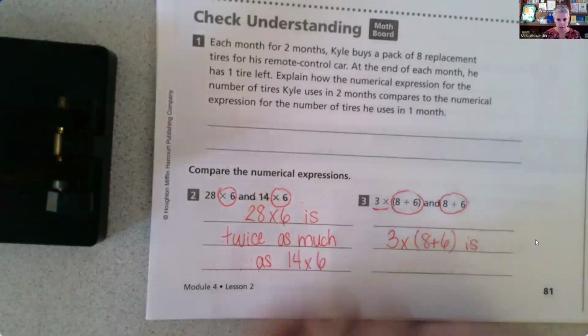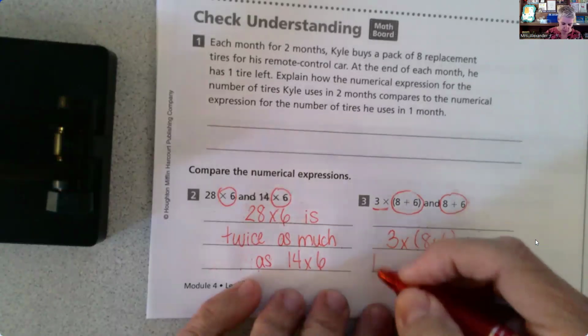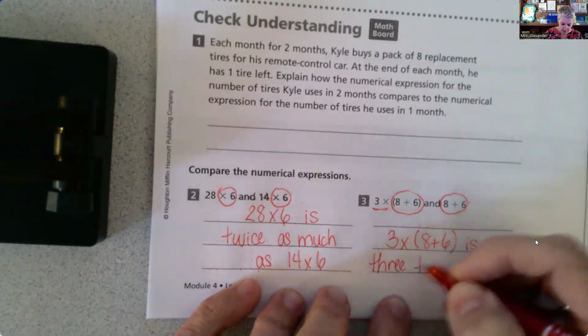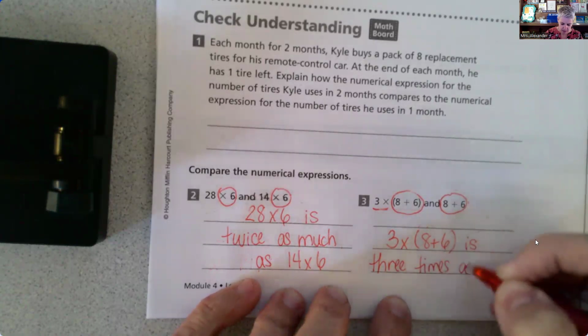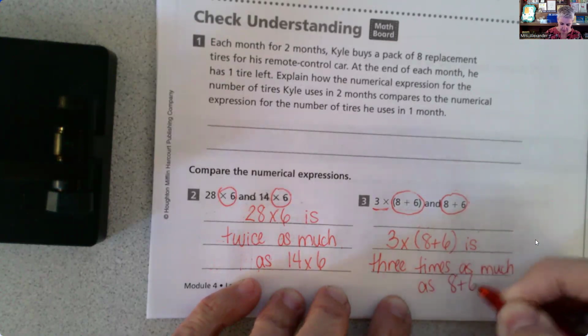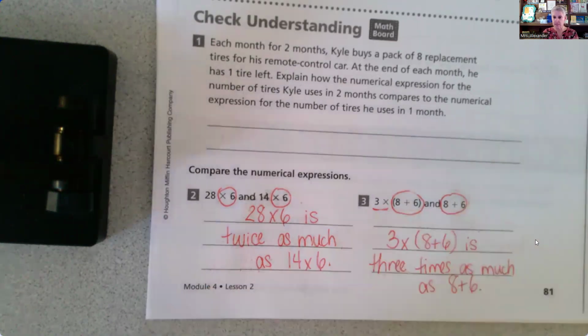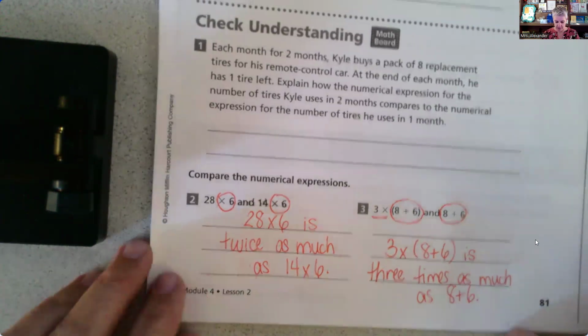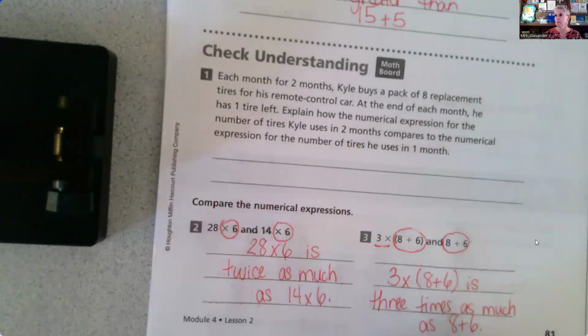Is what? 3 times as much as 8 plus 6. Hopefully you have something similar. All right. So now we should all be at the same part for number 1.